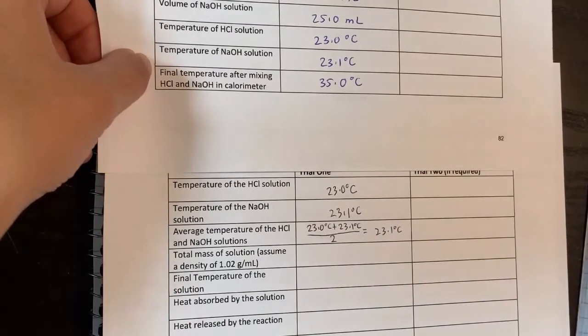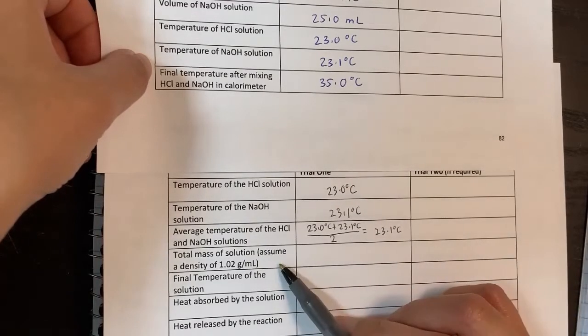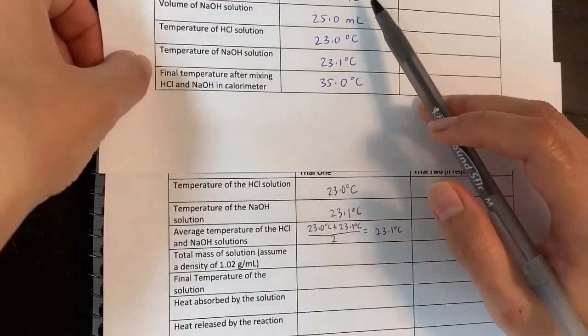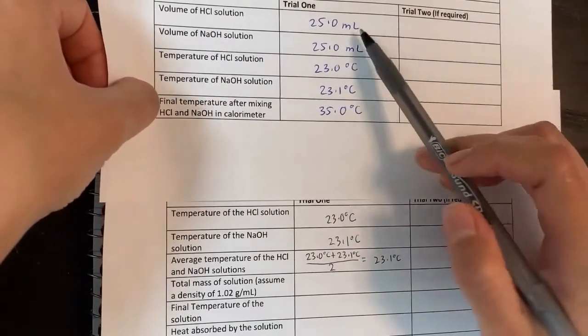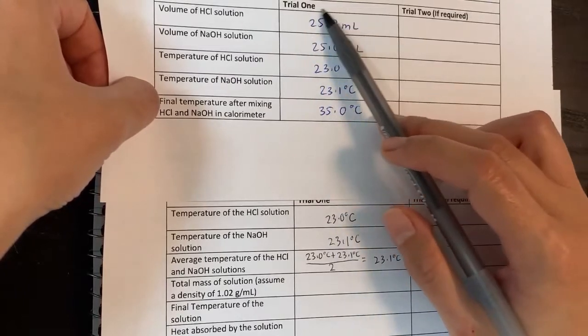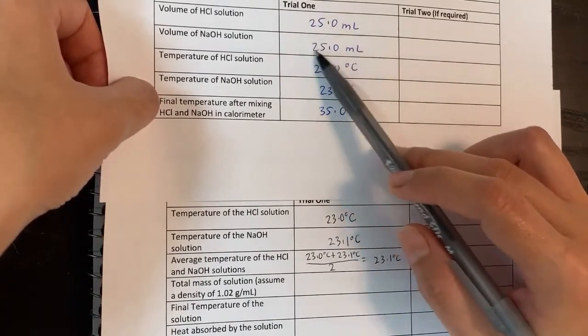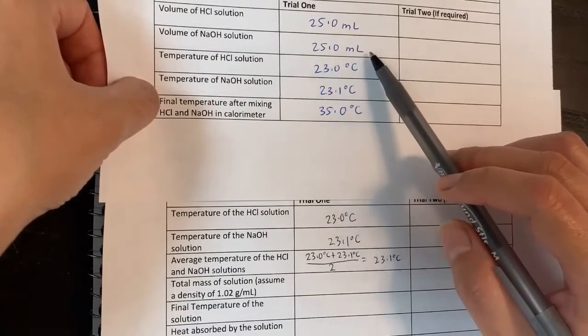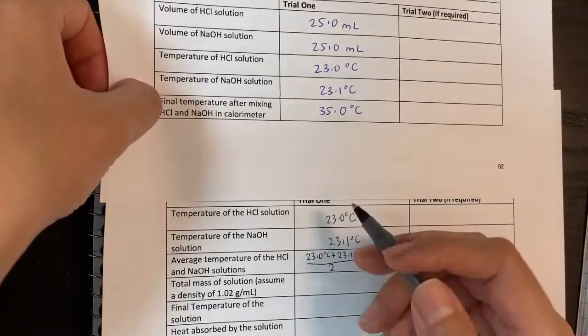Okay? All right. So total mass of the solution, assuming the density of 1.02 grams per mL. Now, mass of solution, assuming you have density. So now the thing is you have to add up these two volumes here. So whatever the two volumes you have in your data, you add up. In my case, I have 50 mL, 50.0. Yours will not be exactly the same.